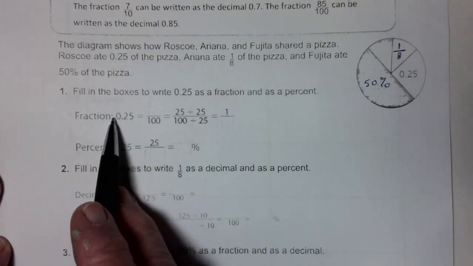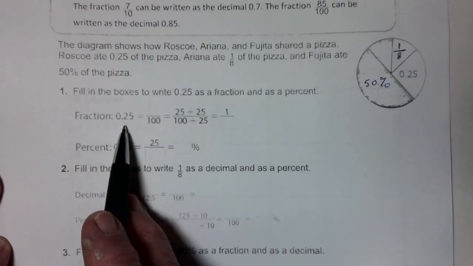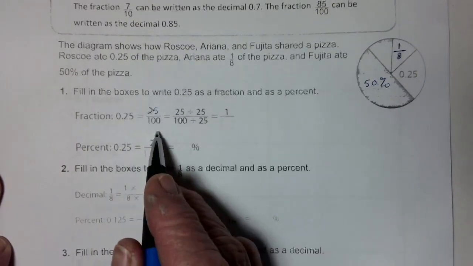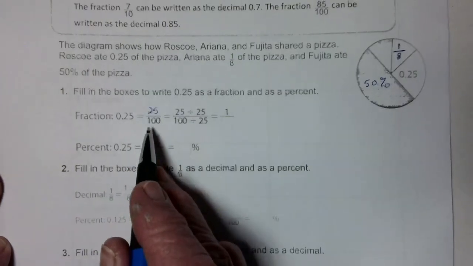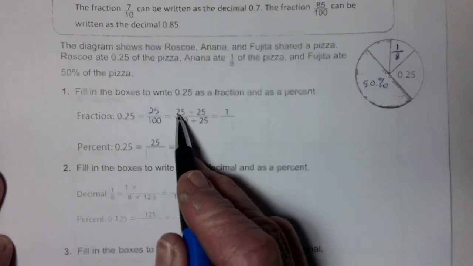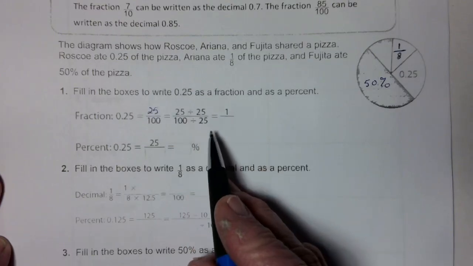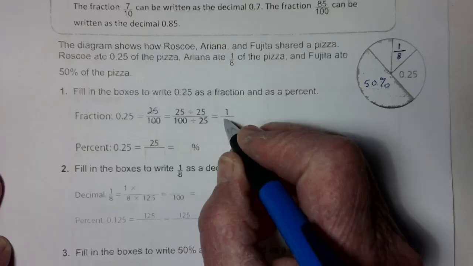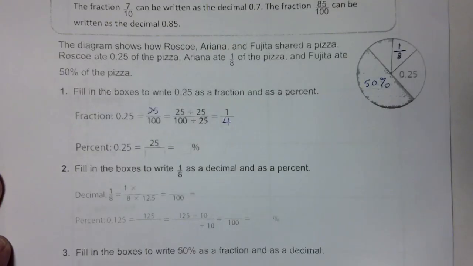So fill in the boxes to write 25/100 as a fraction. We're going to take this 25/100 and change it to a fraction. So that means 25 over 100. And then we want to turn this into a 1, so 25 divided by 25 is 1. And what we divide the numerator by, we have to divide the denominator by the same thing. And so that ends up being a 4. So that's 1/4.